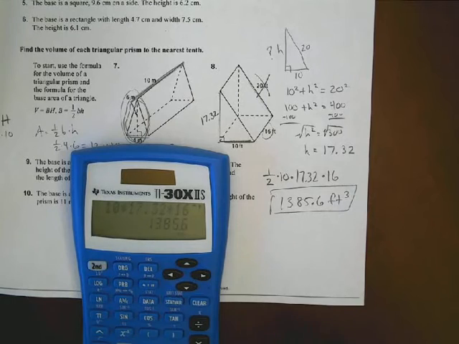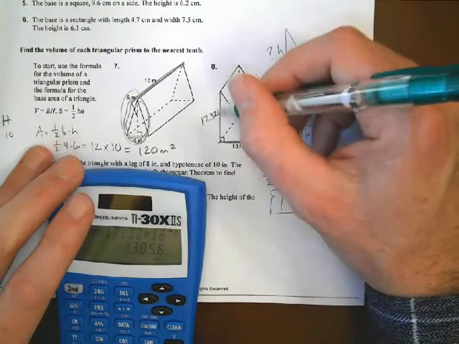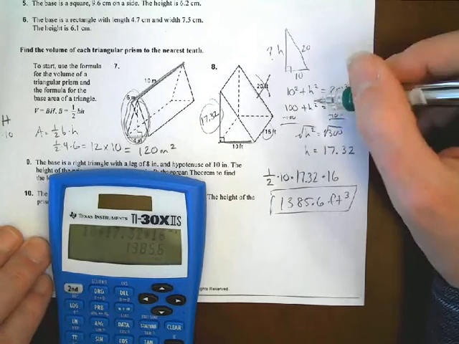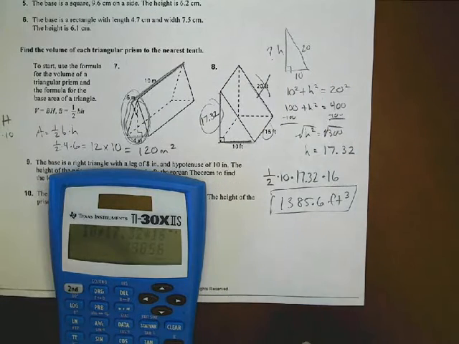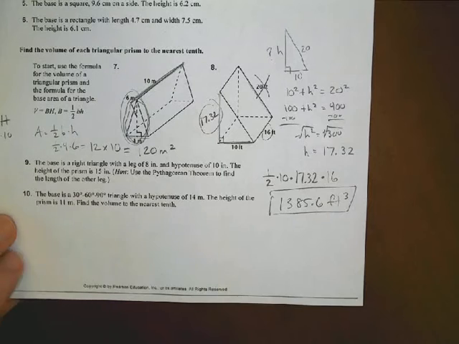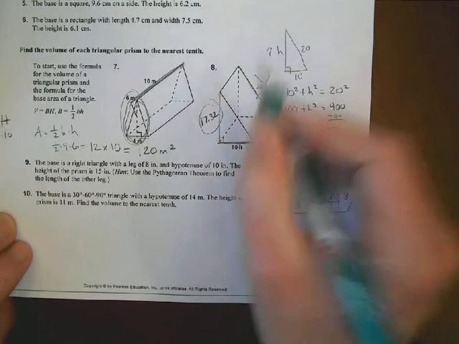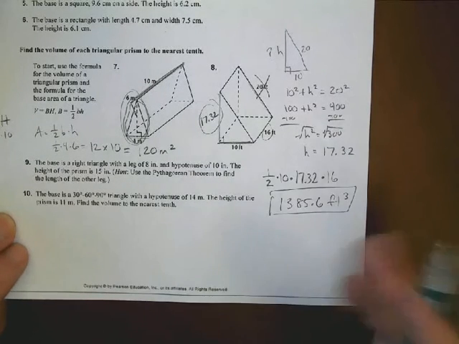Alright, so a little more complicated than before because they did not give me an actual height. I had to use the Pythagorean Theorem in order to figure out what the height was going to be. So be careful on questions like that, you don't just get in a hurry and start saying, oh, look at my numbers, multiply, divide by 2. Be careful, there wasn't an actual height there.